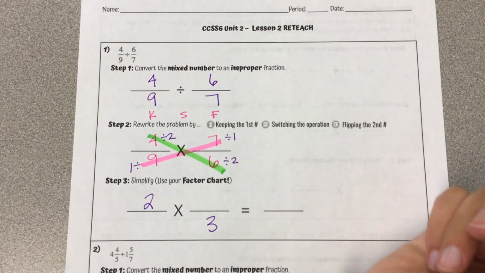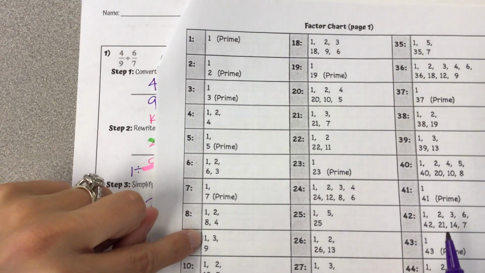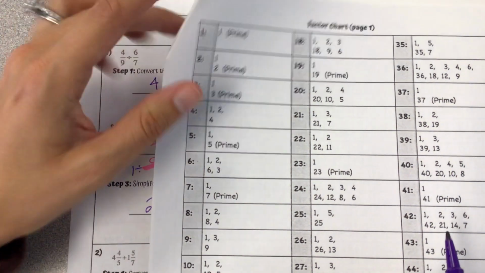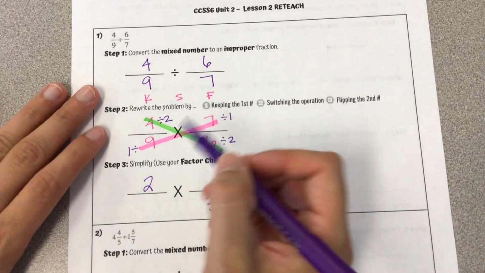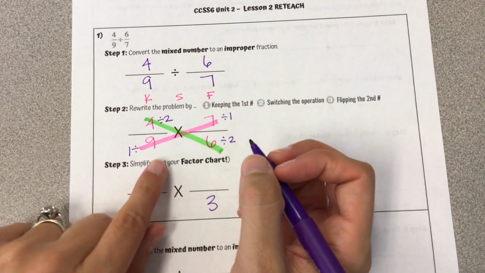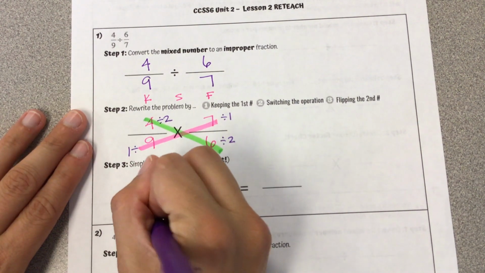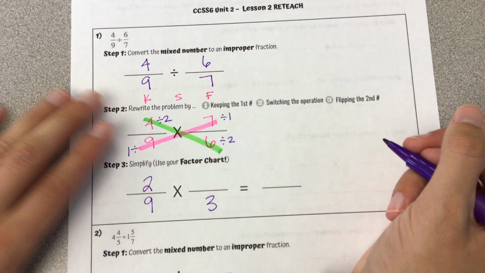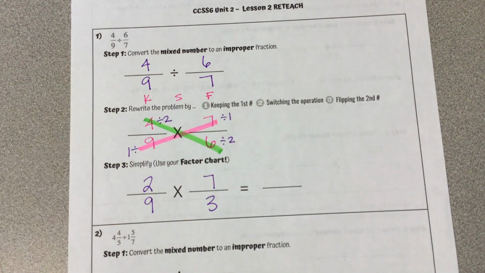If you can do that in your head, great. If not, the 1 matches up with 9 for 9. The 1 matches up with 7 for 7. So 9 divided by 1 is 9. Since that was the bottom left, we put our 9 in the bottom left. Up here, 7 divided by 1 was 7. Since that was top right, we put our 7 in the top right.